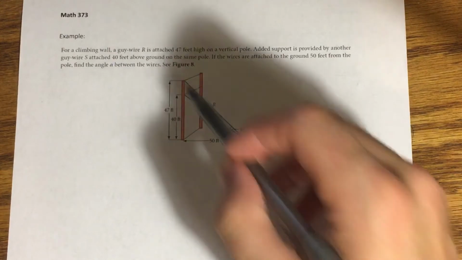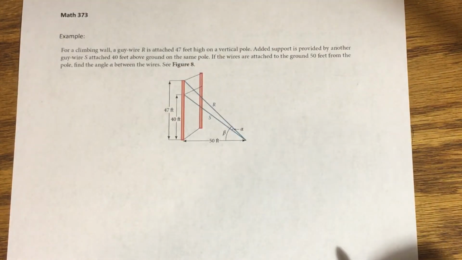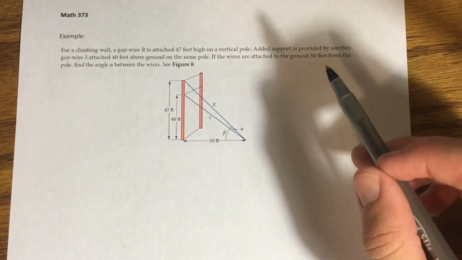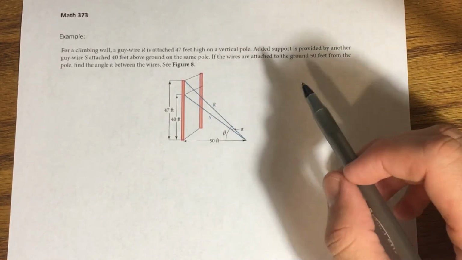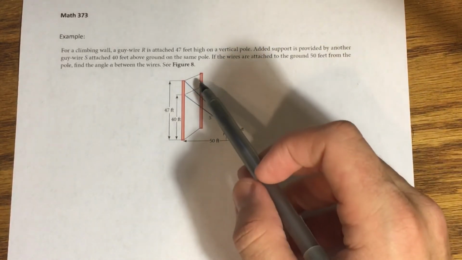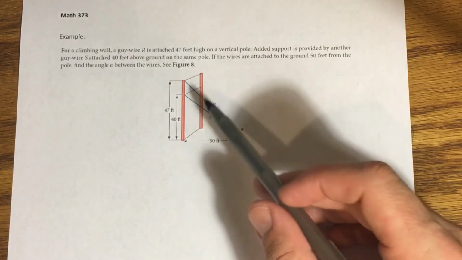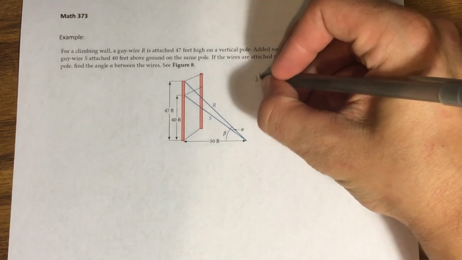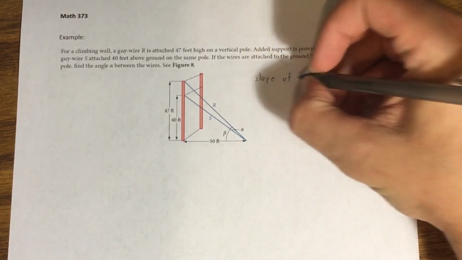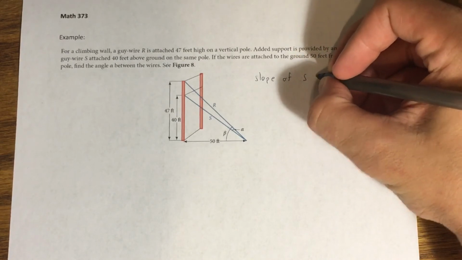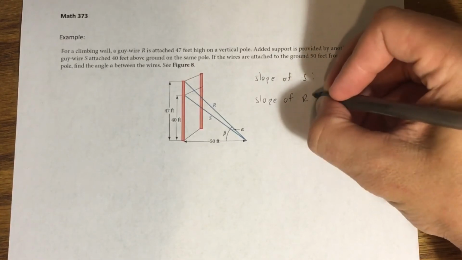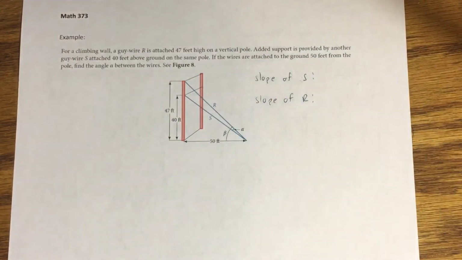So each of these guy wires we can think of as a line. And according to the work that we just did, developing that formula, in order to find the angle between these two lines, we really just need the slopes of those two lines. How do you find the slopes of these two lines? Well, slope of, let's say, S and slope of R, we could just use rise over run in both cases.